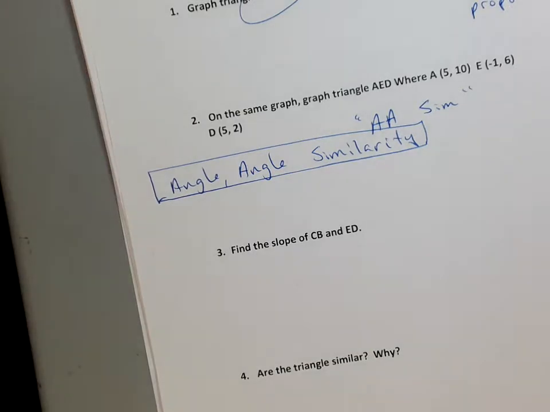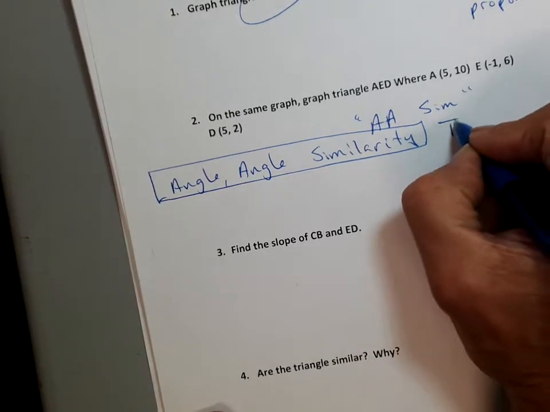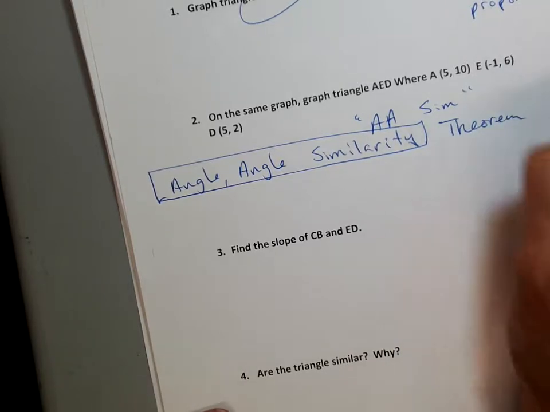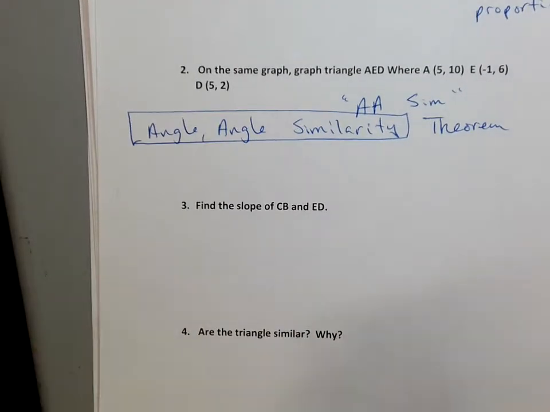It's a theorem. And in math, theorem just means it's a math rule. Okay, so here's our rule. I'll say it and then I'll write it. If two angles of one triangle are equal to two angles of another triangle, then obviously what do we know about the third angle? I'll say it again.